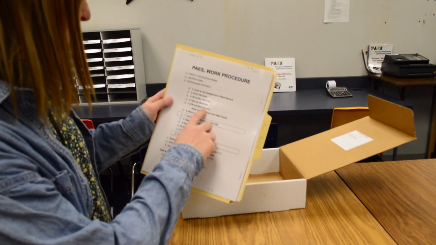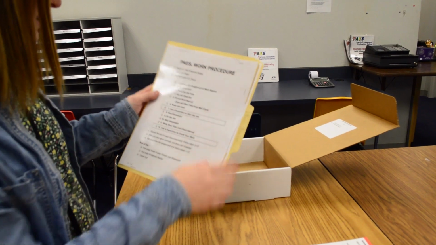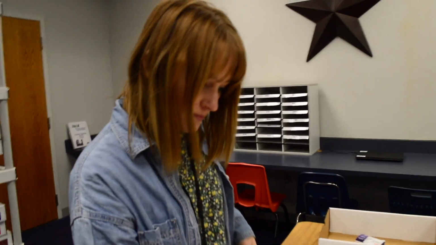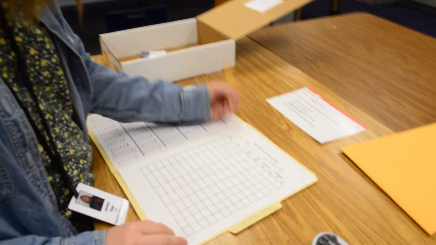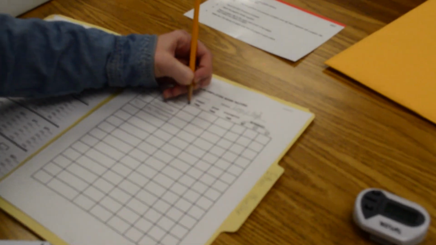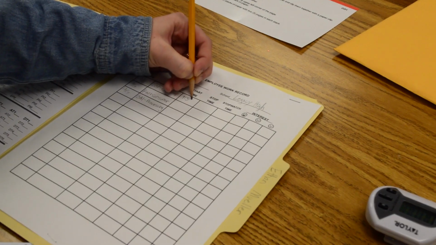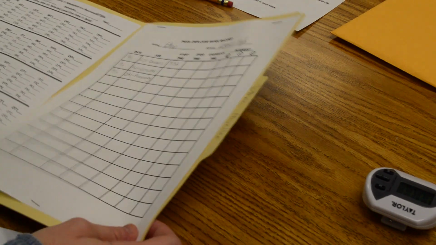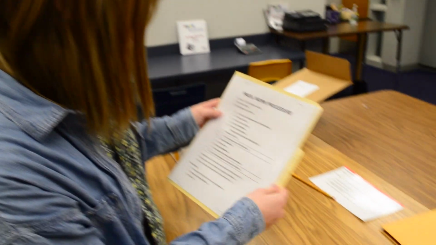Now I'm going to fill out the work record. So that's date and start time. The date was already filled out. So now the start time is 9:32. Okay. Then I'm going to read my job card.